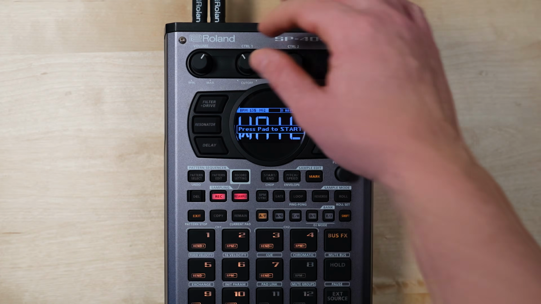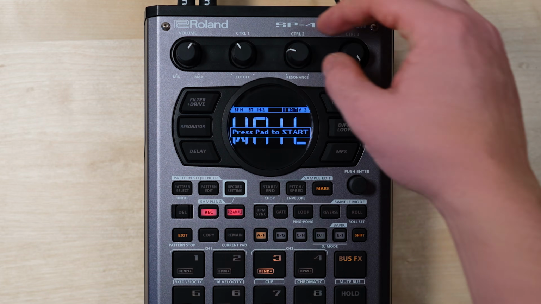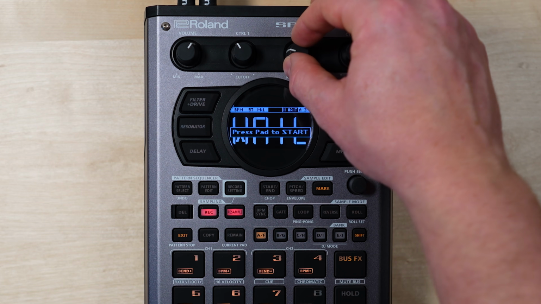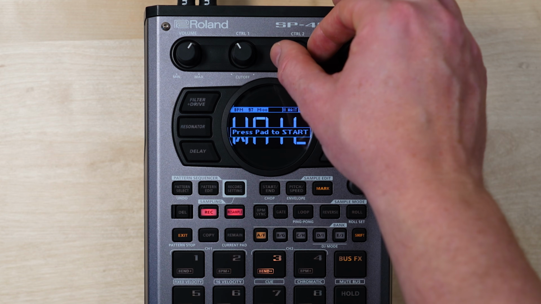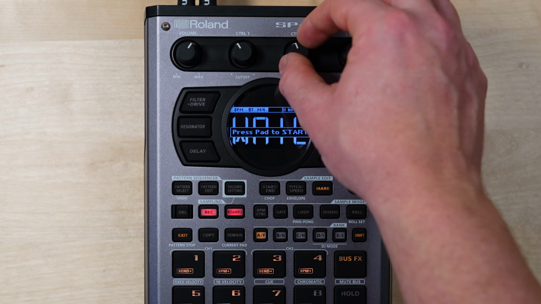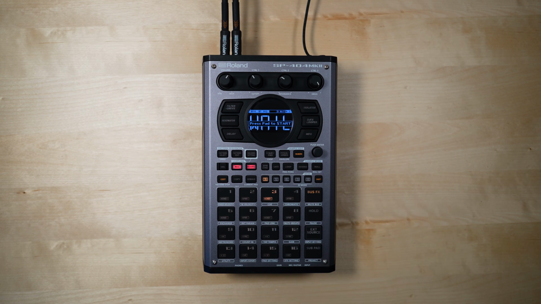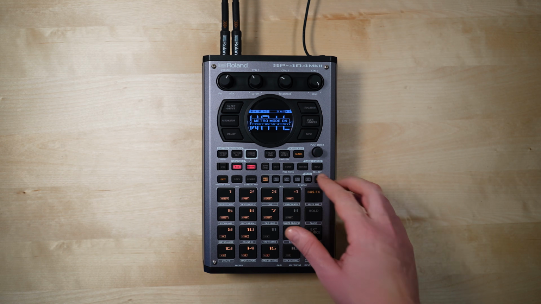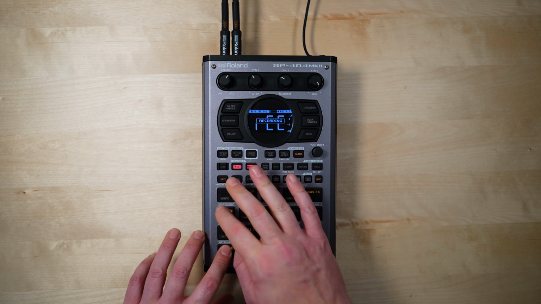You can then use C1 to set your BPM, and you can use C2 to choose the amount of measures you want to record for, from 1 measure all the way up to infinite measures, which is free time recording. I'm going to put mine on 2 measures. Then if we turn on the metronome, you can now just play in time to create your recording.